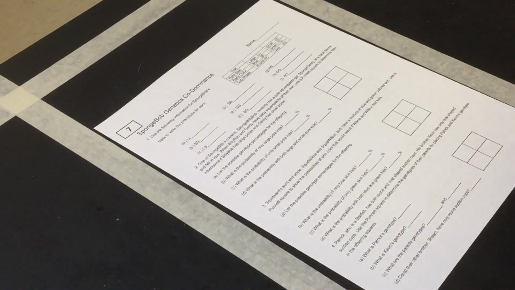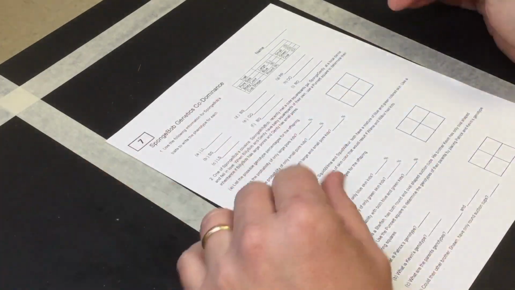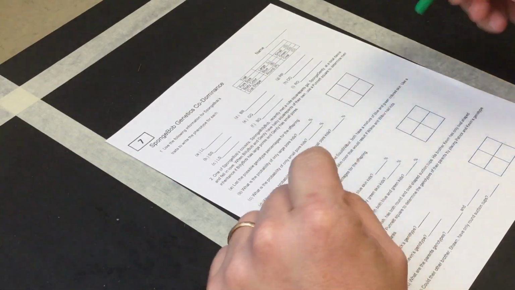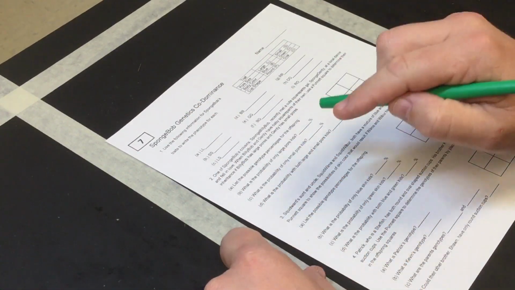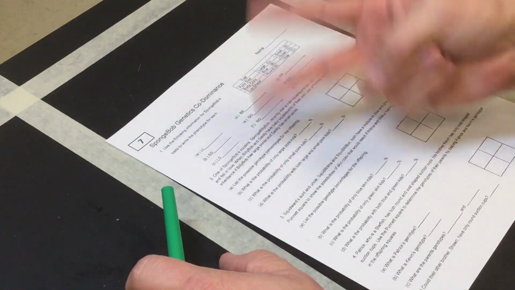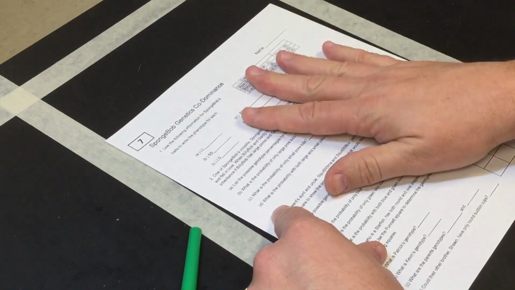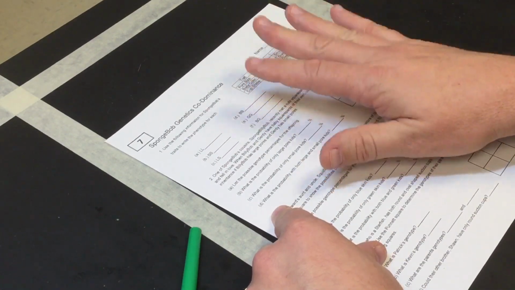Hi guys, this is your tip sheet for the 7th worksheet, entitled SpongeBob Genetics Co-Dominance. Before we begin, you've got to remember what the term co-dominant means. That means more than one trait is dominant. If both traits are dominant, they're not going to overtake the other one. In a co-dominant problem, you're going to see both traits in the same organism.